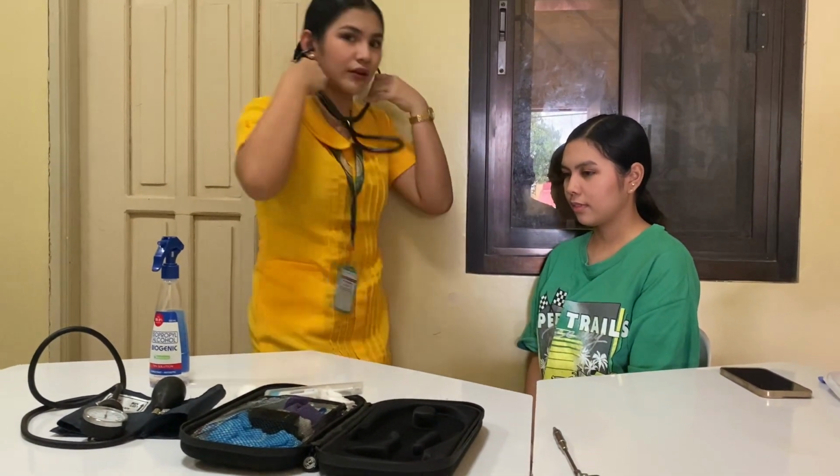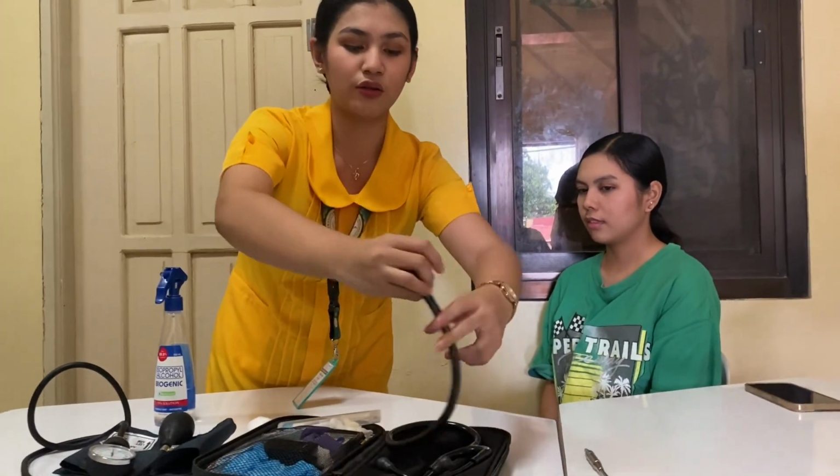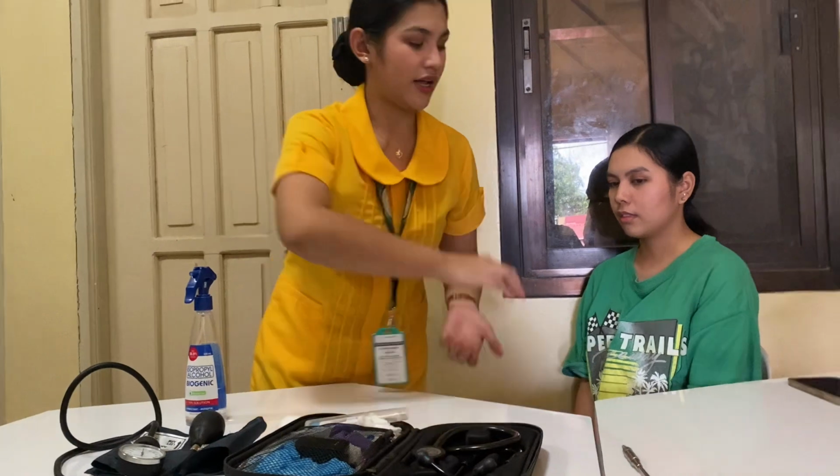The client's apical pulse is 72, which is just within the normal range. And I located the apical pulse at the left midclavicular line, fifth intercostal space.